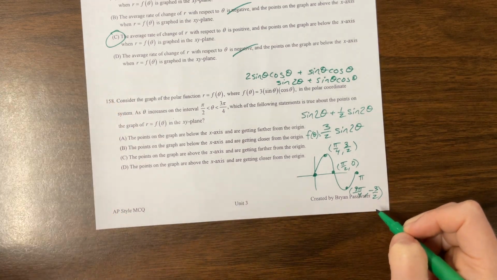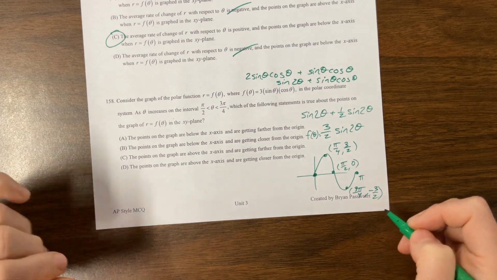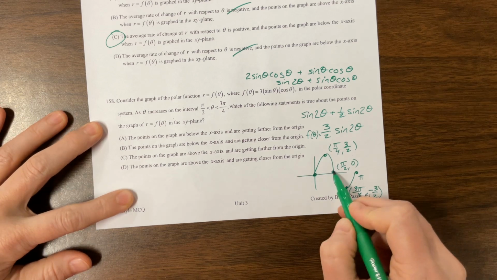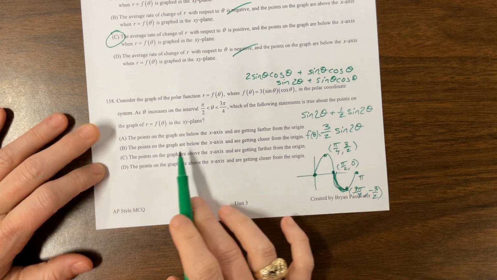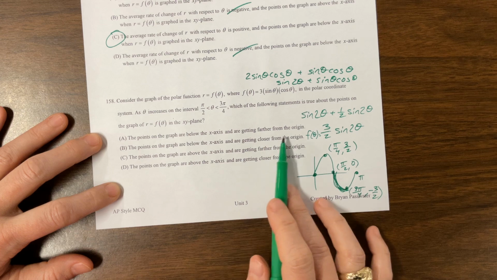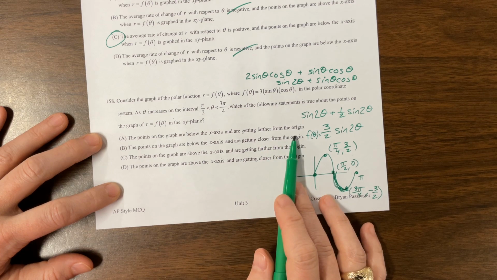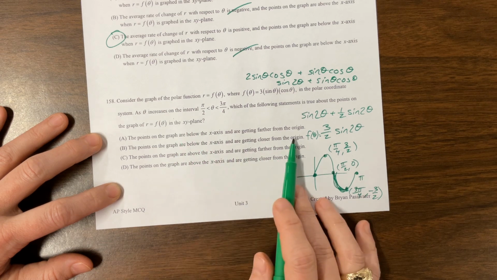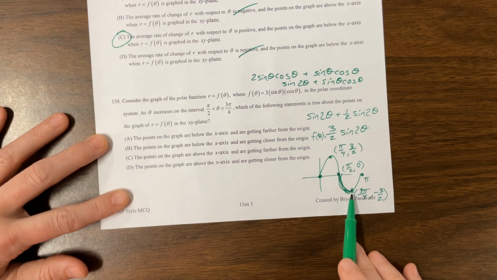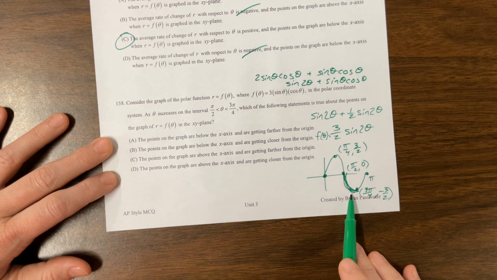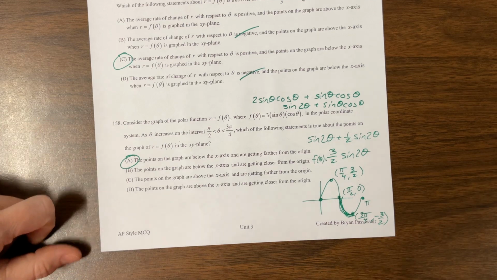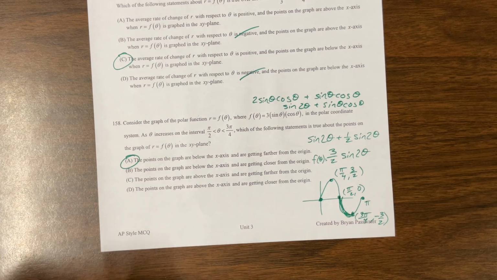Now I'm really curious. Did anyone else do this problem a different way? If so, comment below or give me a link to make your own video and show me how you did this. What I'm seeing is this piece of the graph. The points on the graph are below the x-axis and getting farther from the origin. They are getting farther from the origin. And they are below the x-axis. I think it's this.